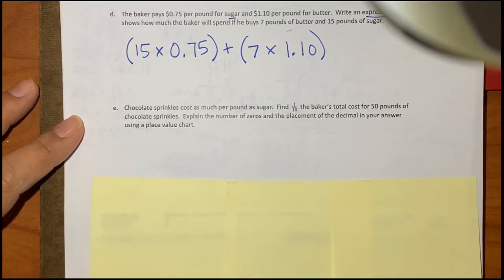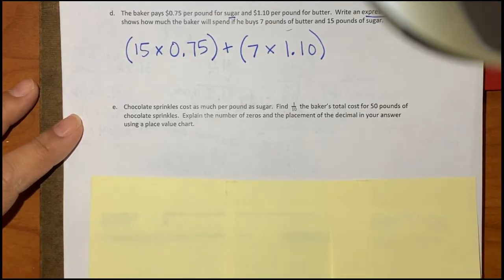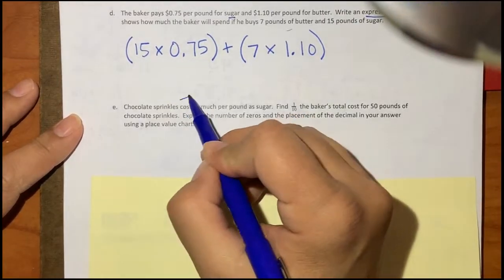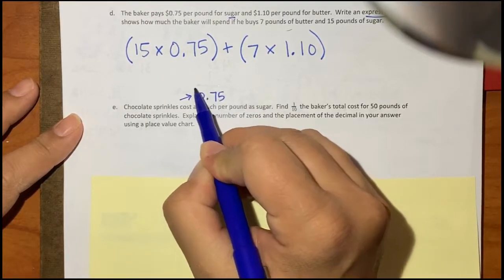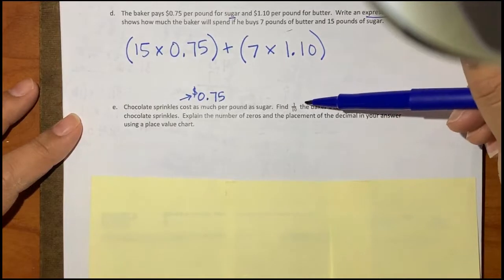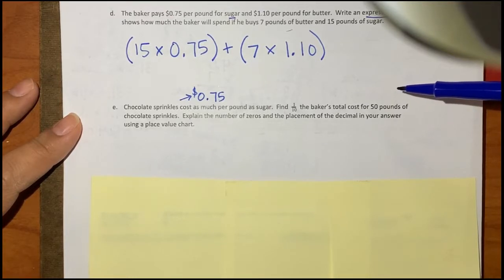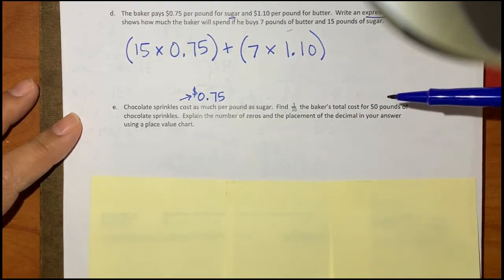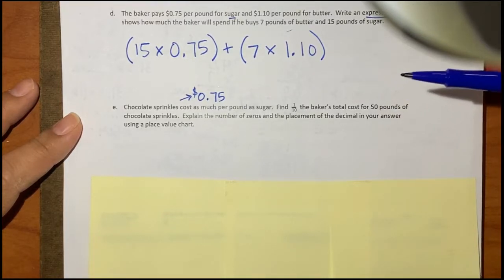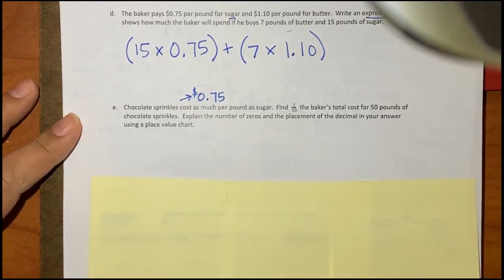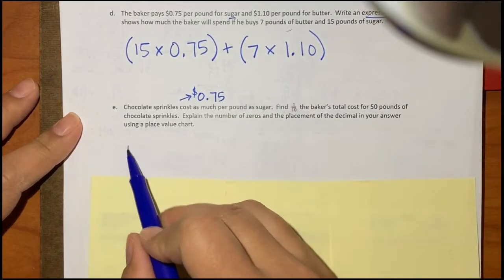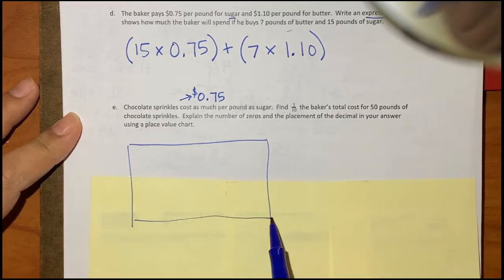And then for E, you don't have a question, do you? You're just starting it, just making sure. Okay, chocolate sprinkles cost as much per pound as sugar, which is how much? 75 cents. Okay, so we want to just note that. Find 1/10 of the baker's total cost for 50 pounds of chocolate sprinkles. Okay. Explain the number of zeros and the placement of the decimal in your answer using the famous and favorite and most loved place value chart. I knew you felt the same way. I knew it.